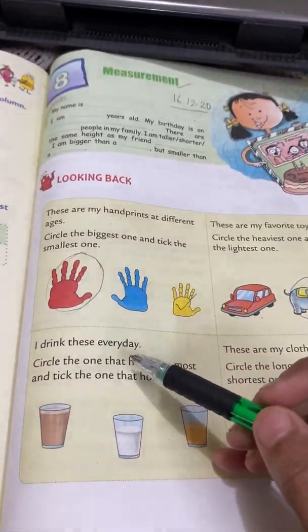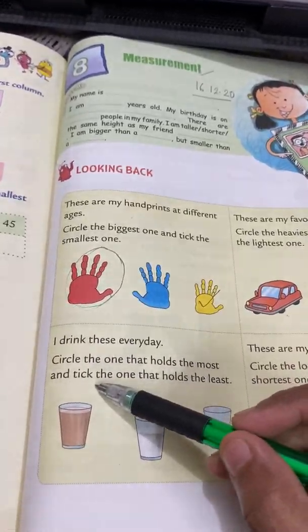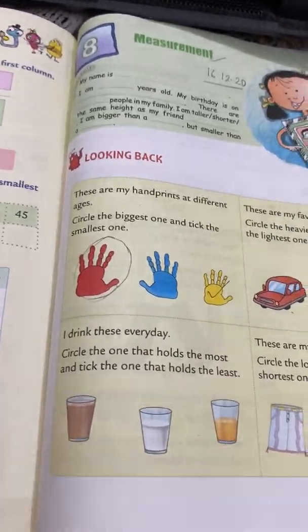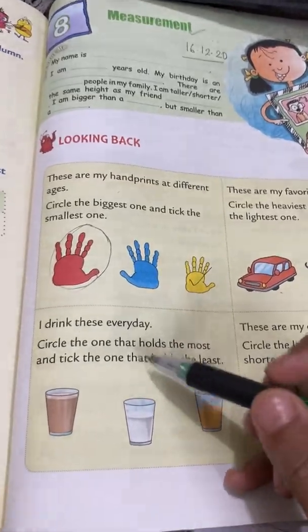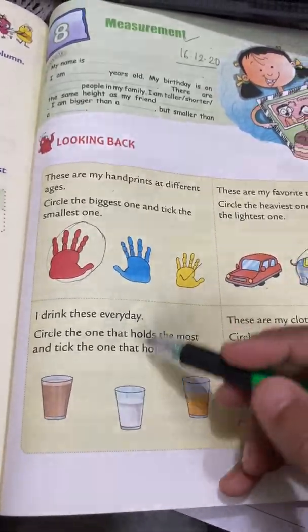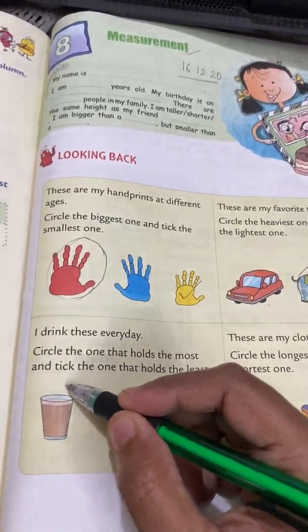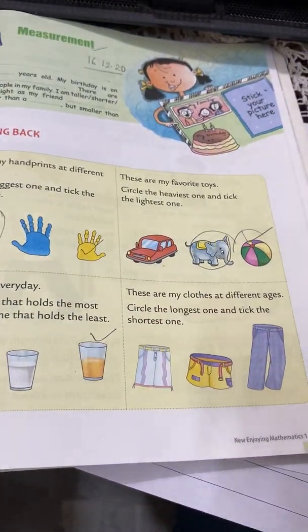I drink these every day. Circle the one that holds the most and tick the one that holds the least. So, किसमें सबसे ज़्यादा, you can see that liquid is there. It is in this chocolate milk. And where is the least? It is here in the mango shake. So we circle this and we put a tick here.